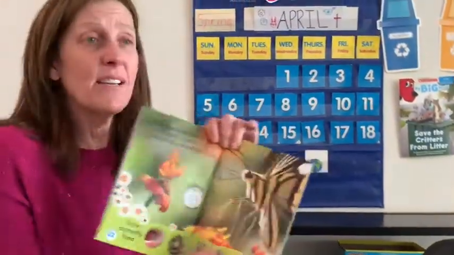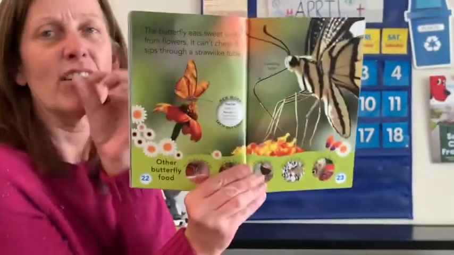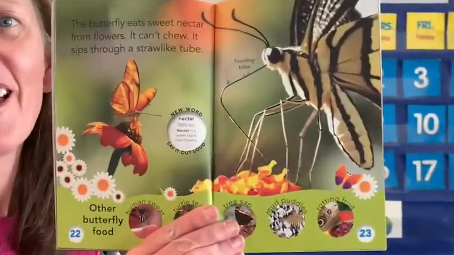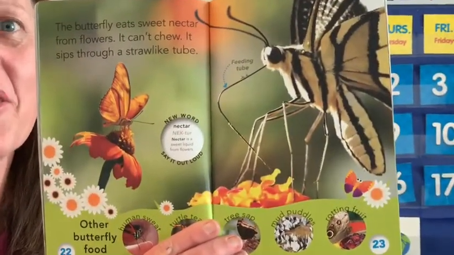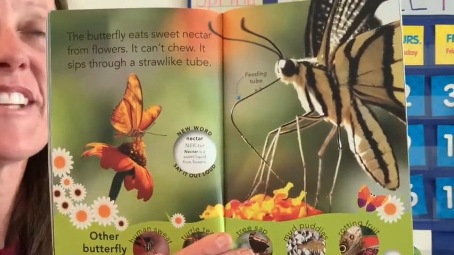And then it does the same thing. The butterflies eat, they have a little tube on their mouth, and that is how they eat the nectar and the pollen from the flowers and things. And then it starts all over. They find a leaf, they lay an egg.